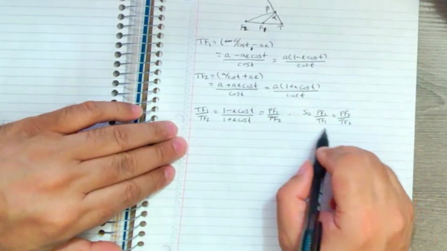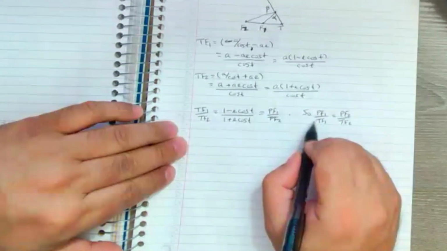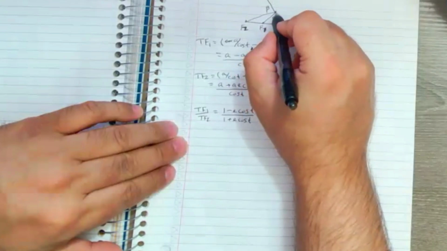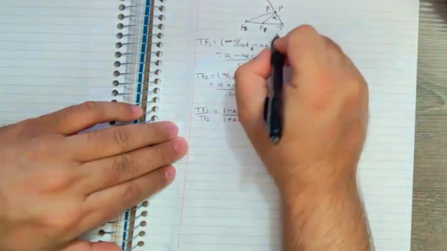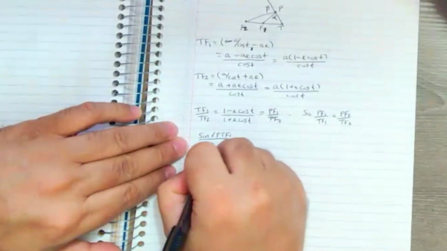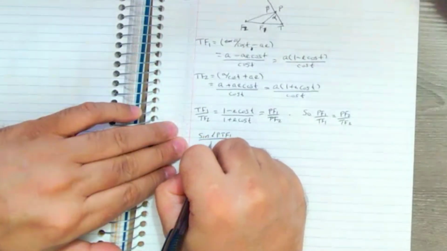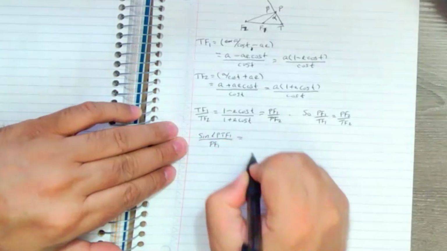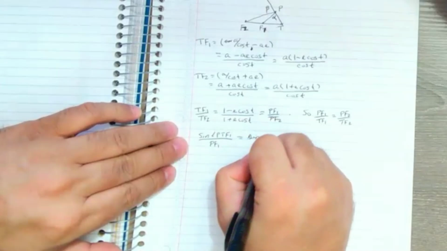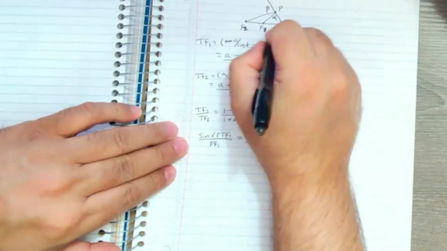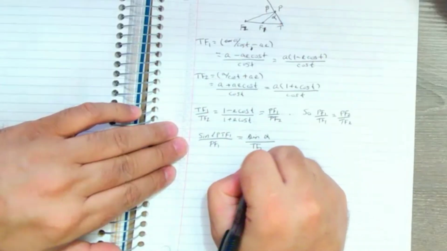So we look at the angle opposite the side PF1. So from P to F1, the angle opposite that side is PTF1. So we have sine of angle PTF1 over the side PF1 is equal to sine of the angle alpha over the side TF1.